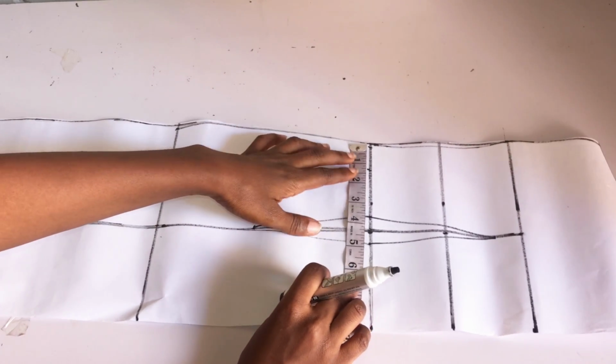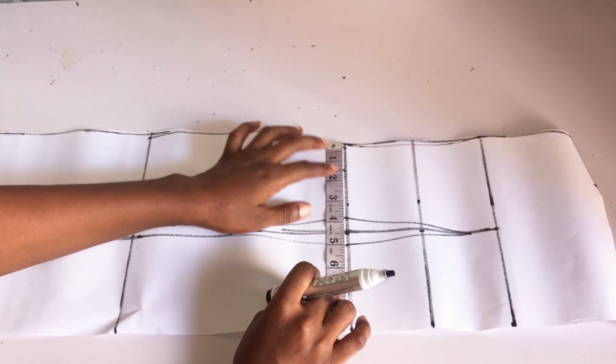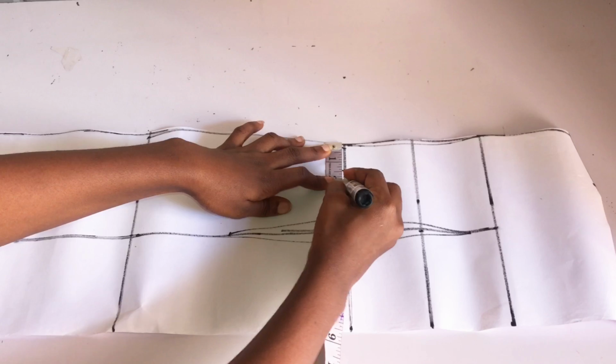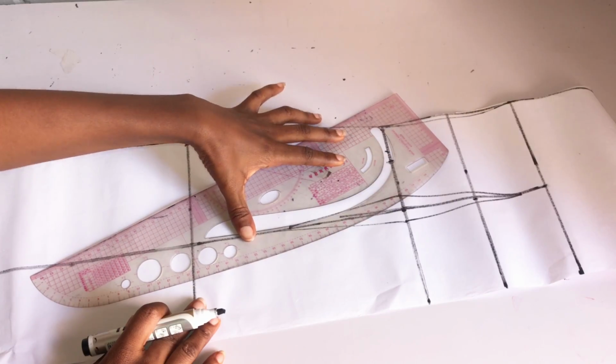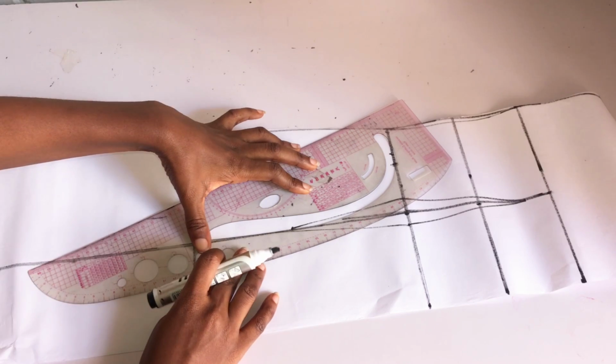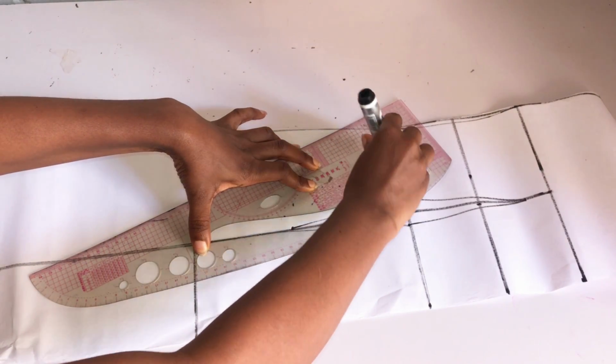So determine where you want it to start from. I want mine to start exactly from the waist area. You can go down from the waist area by 2 to 3 inches. It depends on what you want. So I'm going to go in on that waist area by 2 inches, and then I'll place my ruler like this, and I'll connect from that 2 inches into this dart leg, as you can see.